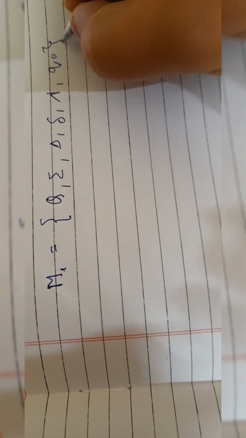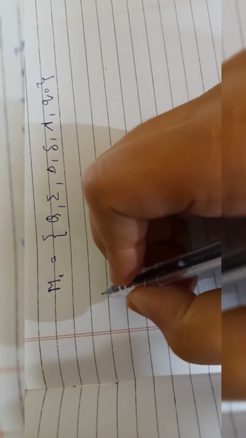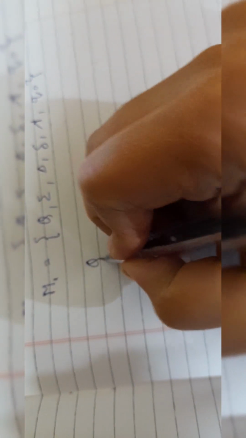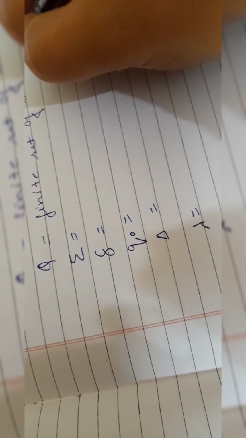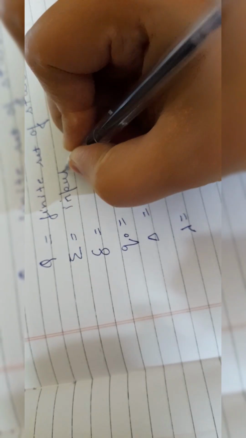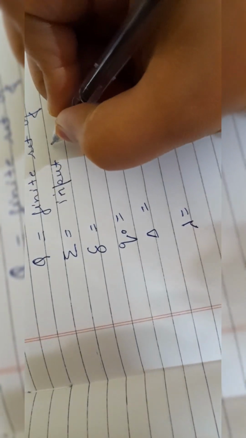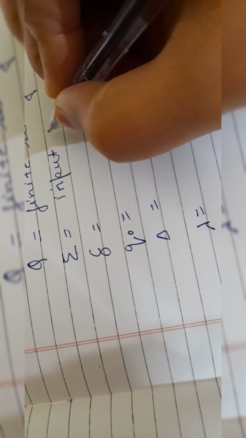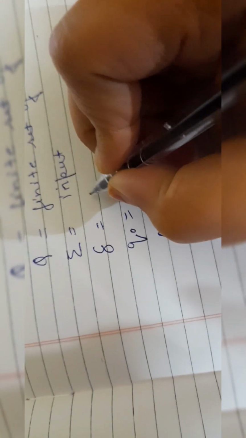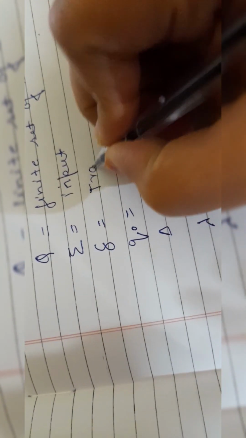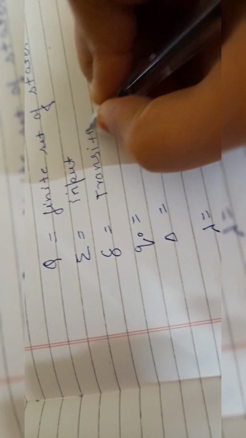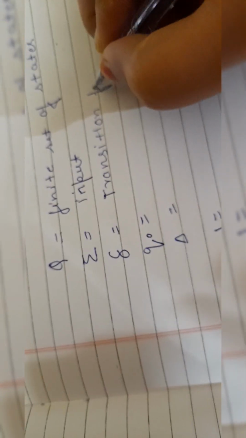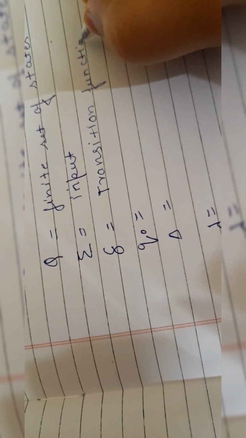Like Q is the set of states, sigma is the input alphabet, lambda is the transition function, q naught is the initial state, and delta is the output symbols, and likewise output functions.